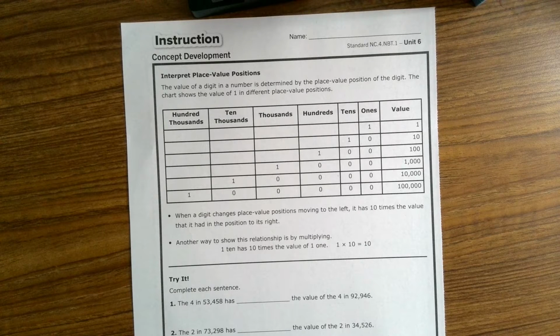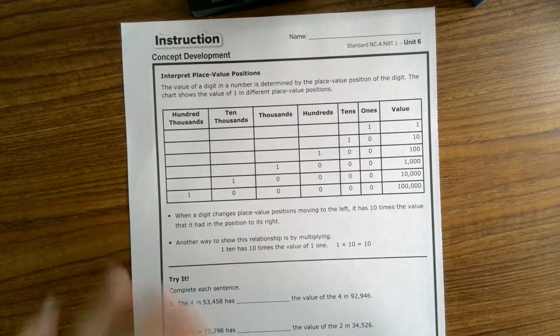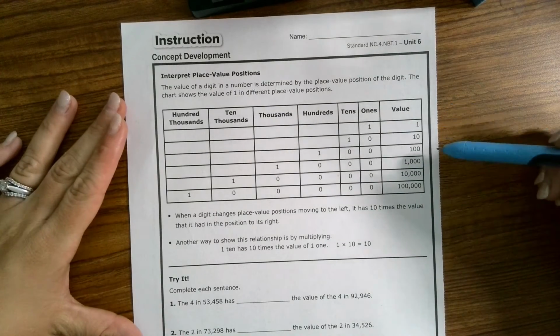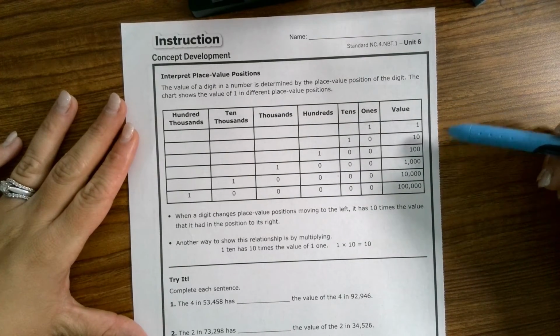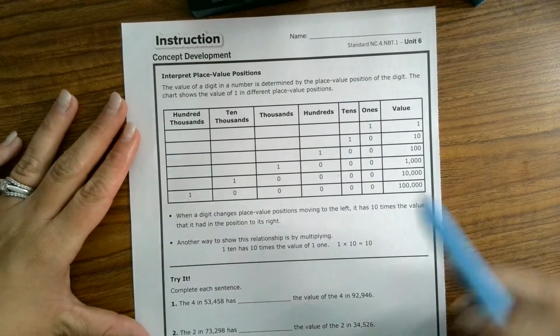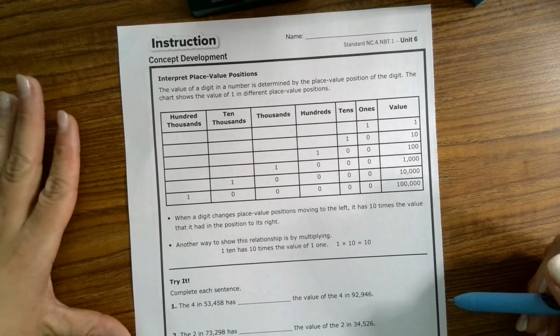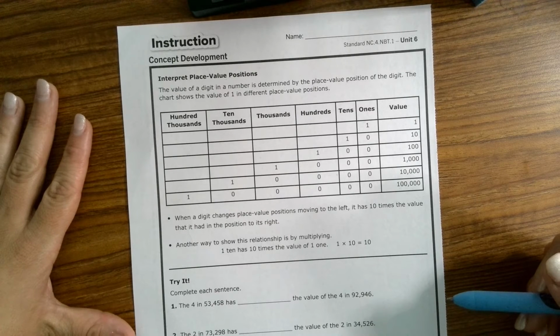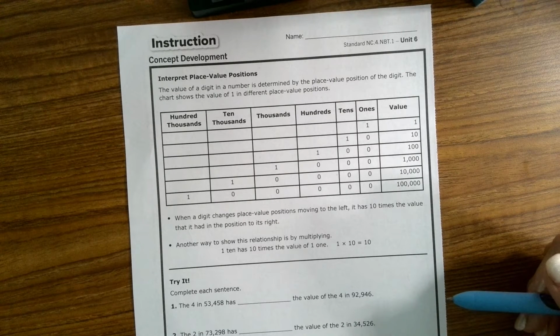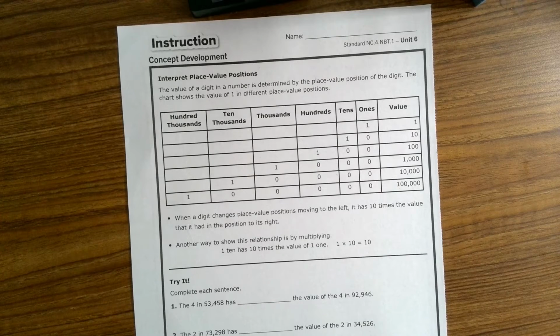This is looking at the relationships in place value. It says interpret place value positions. Okay, so we're going to talk about this here in just a second. It says the value of a digit in a number is determined by the place value position of the digit. The chart shows the value of 1 in different place value positions.